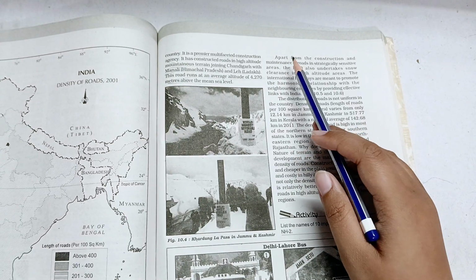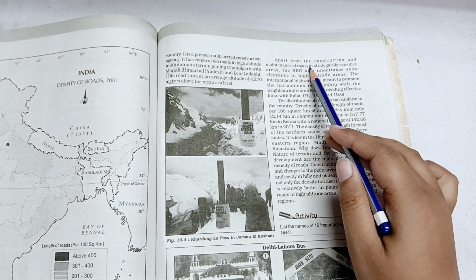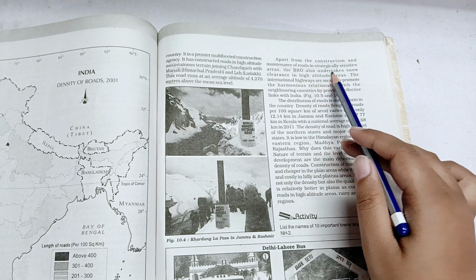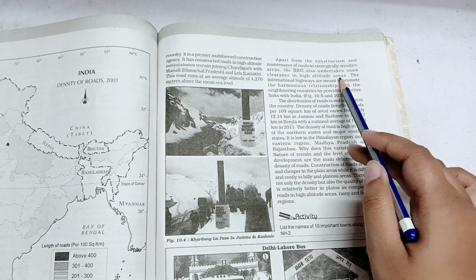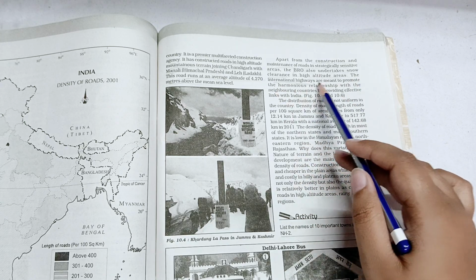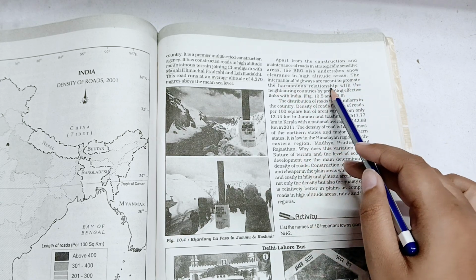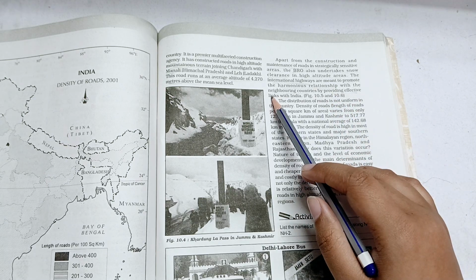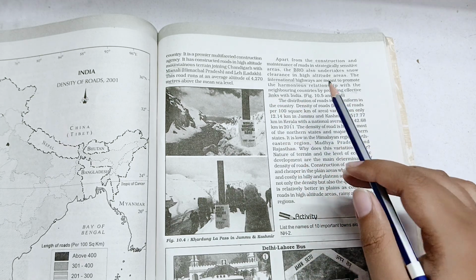Apart from the construction and maintenance of roads in strategically sensitive areas, the Bureau also undertakes snow clearance in high altitude areas. The international highways are meant to promote harmonious relationships with the neighboring countries by providing effective links with India.